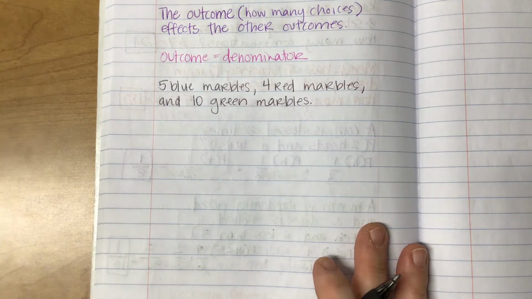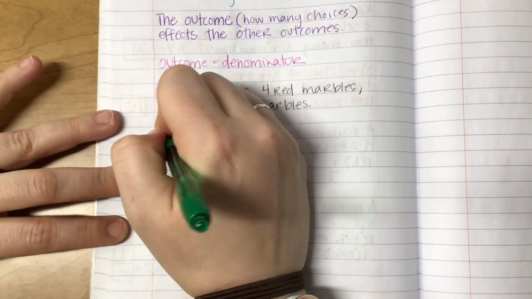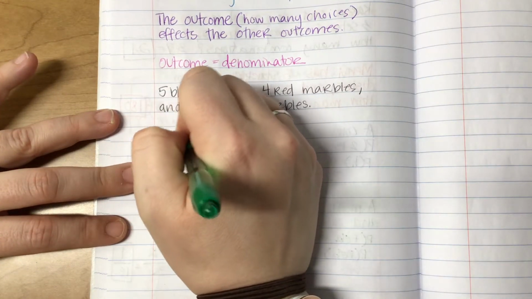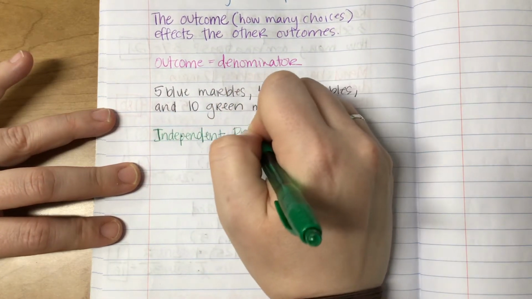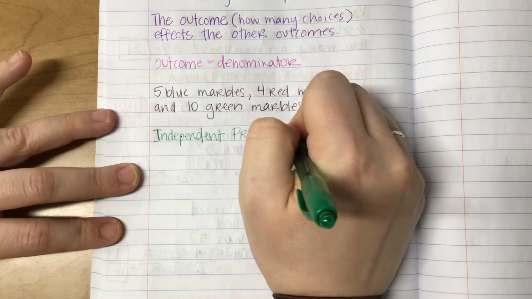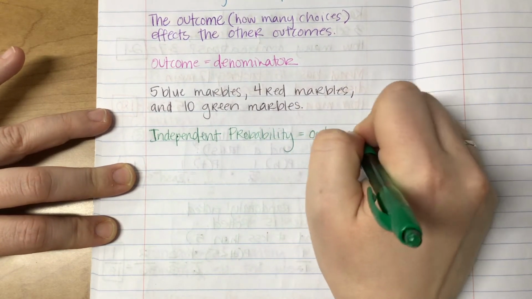Probability, independent probability, which is what we did yesterday. The outcome is 20.